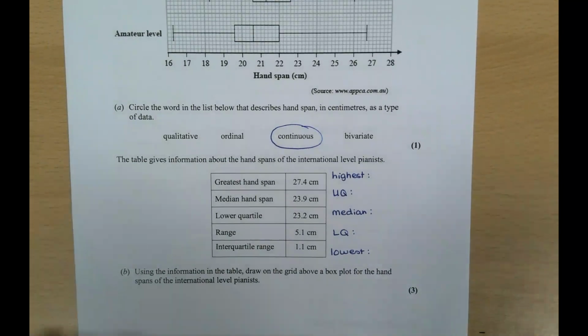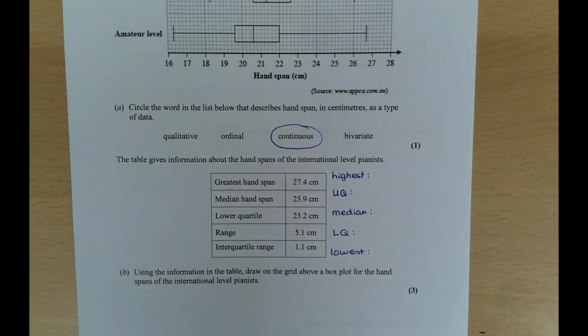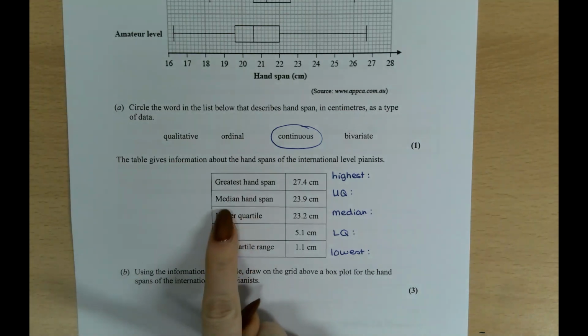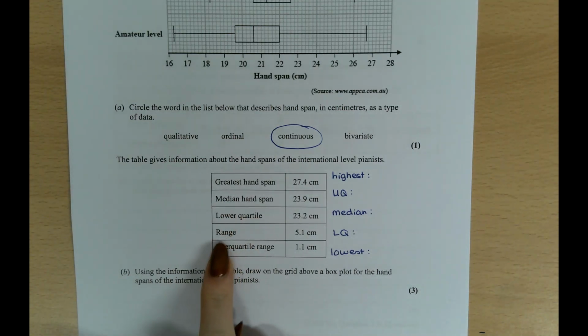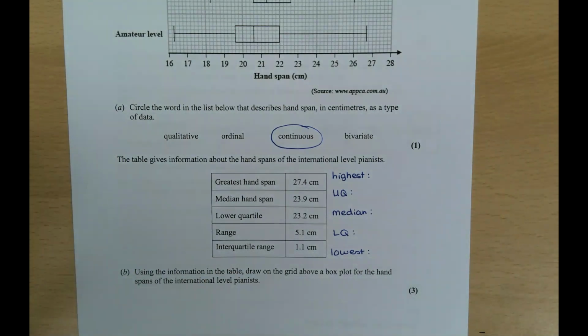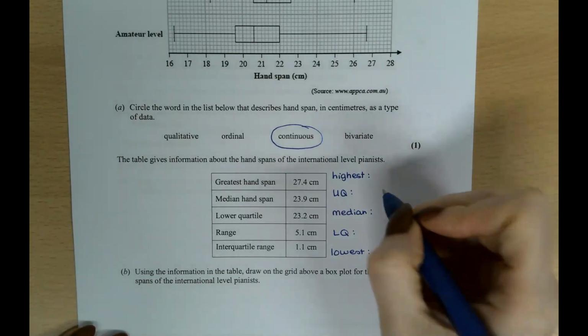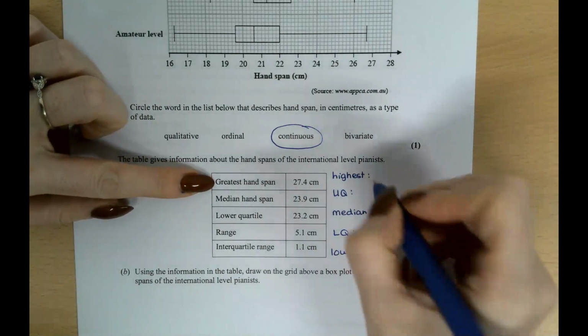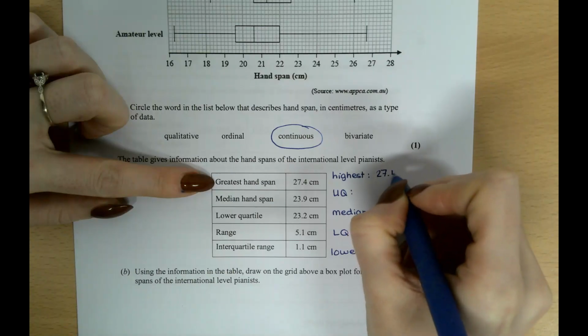Next, the table gives information about the handspans of international level pianists. And we're told the greatest handspan, the median, lower quartile, range and interquartile range. So I always think it's useful to think about the key points that we need for a box plot because that's what we're asked to do in part 3. So I need the highest. Well, we're told that the greatest handspan is 27.4.